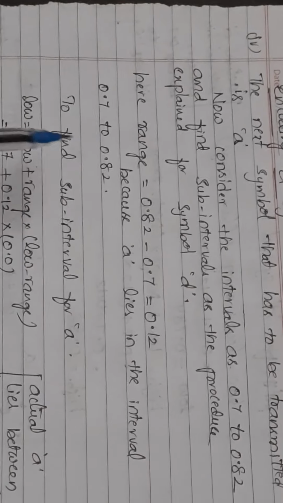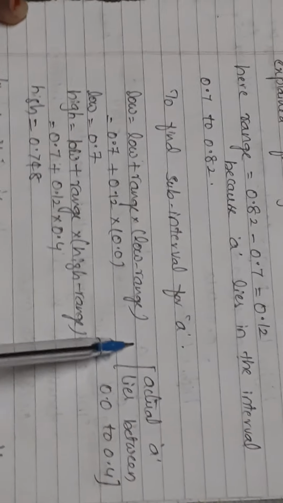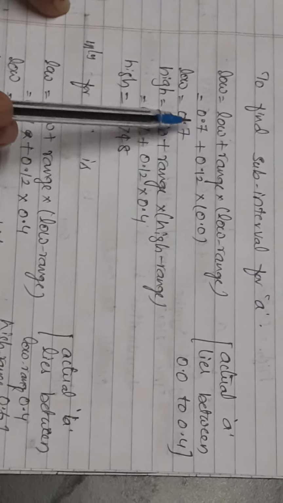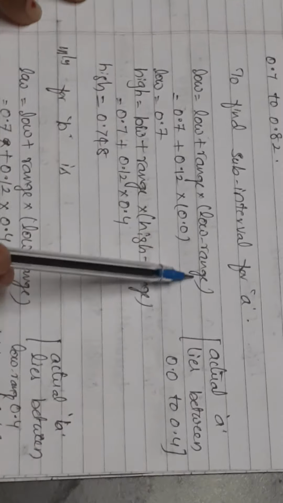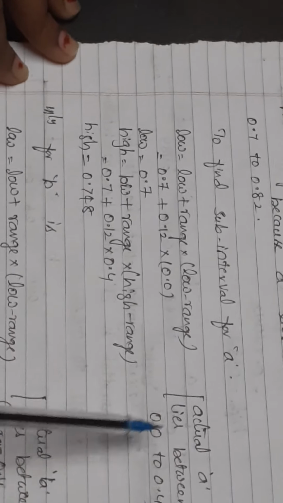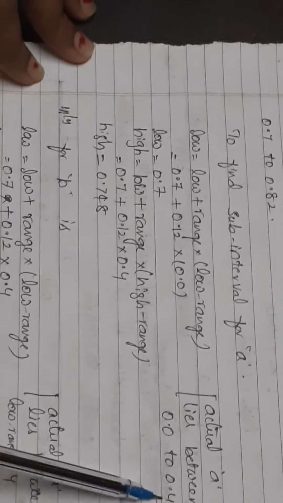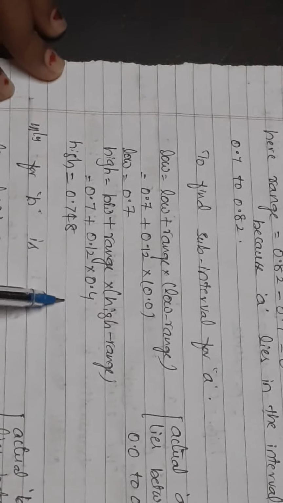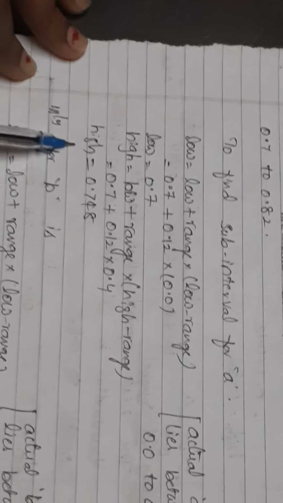So first of all you are transmitting the A bit, so for this the low range is 0.12 and the low value is 0.7, and here you are transmitting the A bit. For the A bit your probabilities are from 0 to 0.4. So using these values, calculate the high interval and low interval.